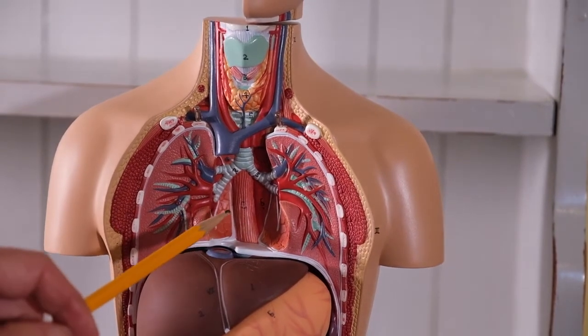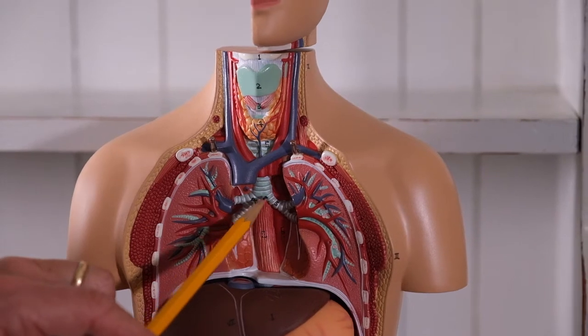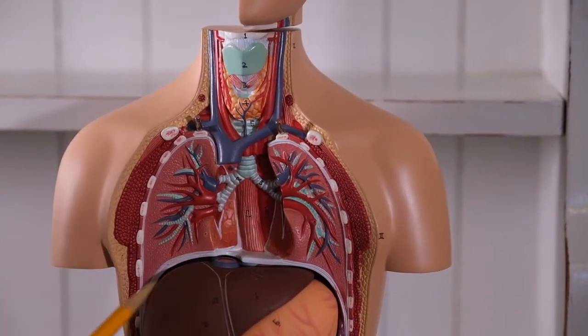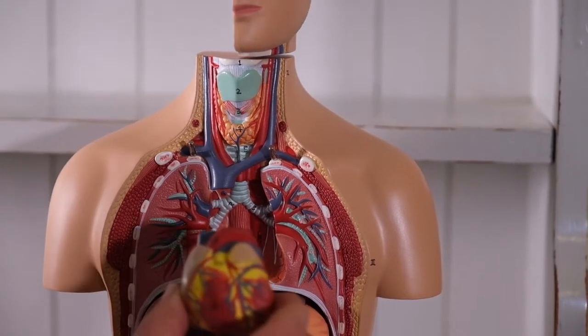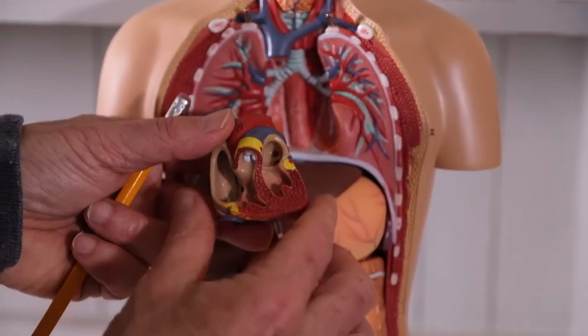One of the first things you'll see is the esophagus, the right bronchus, and here's the left bronchus, and those lead into the lungs. And the heart is going to go back into this cavity right there. Here's the heart, but let's open up the heart and see what's in there.